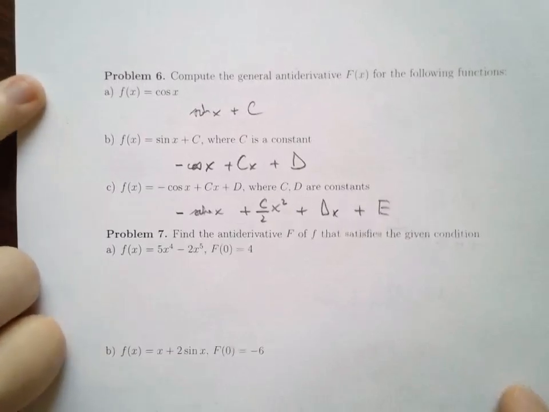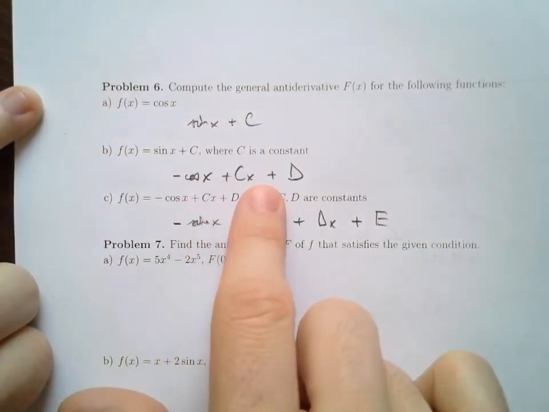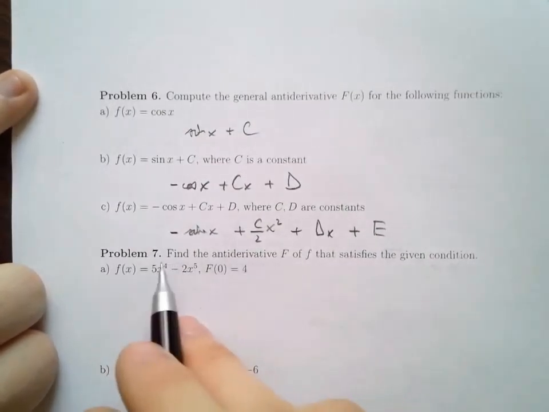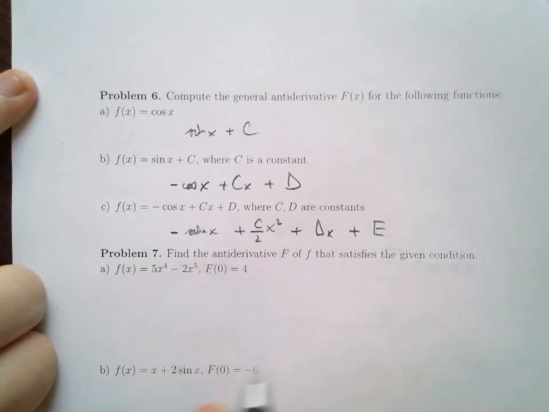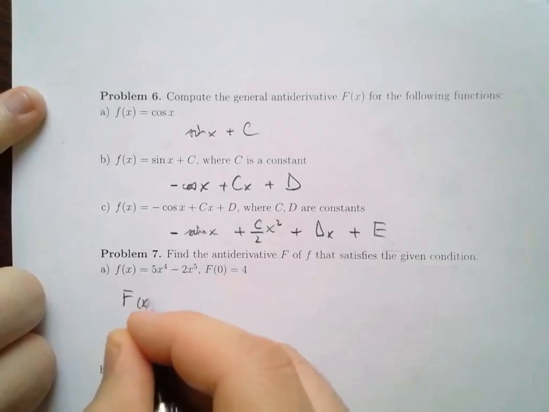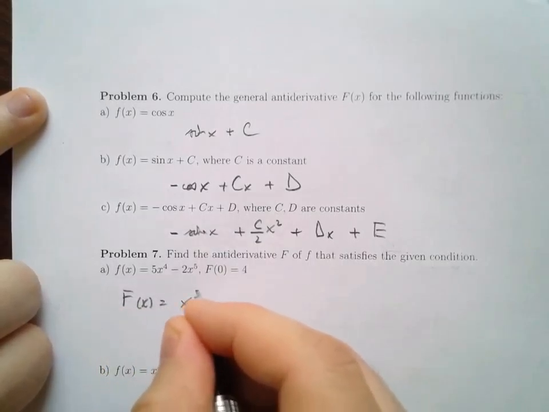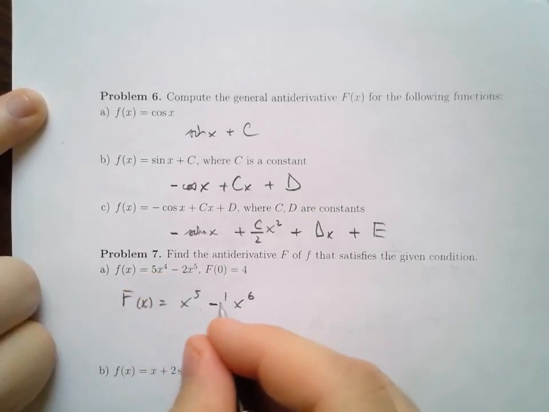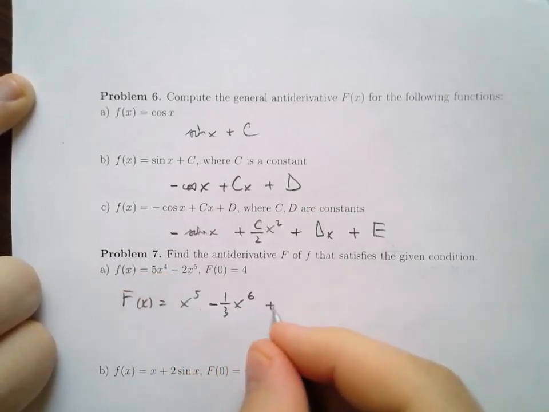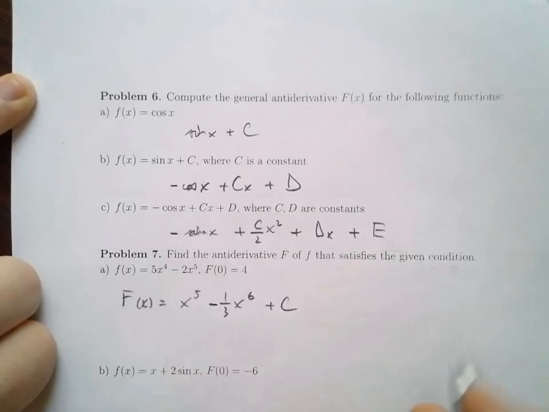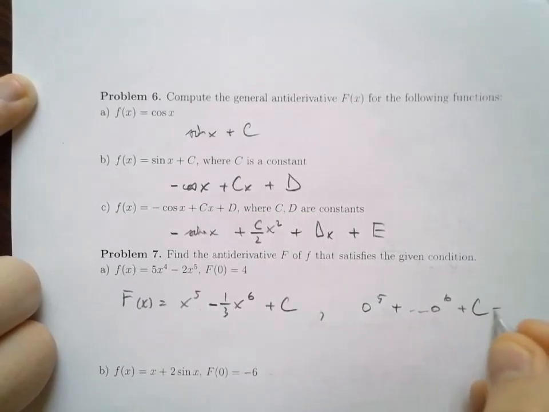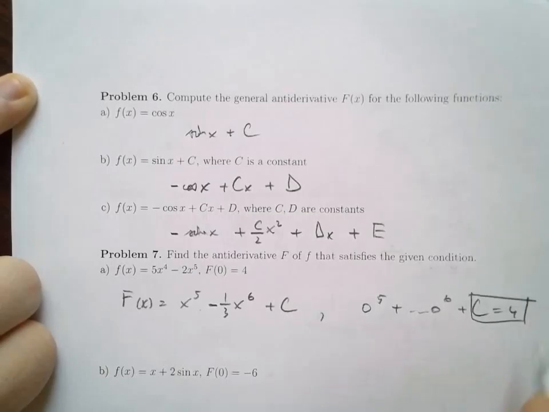Now, it's possible to find the values of these constants if I have some conditions, and that's exactly what problem 7 is asking us to do. So, for problem 7, we want to find the antiderivative that satisfies this condition. First we'll find the general antiderivative, which is, in this case, x to the 5th minus, this is x to the 6th over 6, but I have a 2 on top, so it's 1/3 x to the 6th plus c. I'm told that f of 0 is 4, so that means 0 to the 5th minus 1/3 times 0 to the 6th plus c is 4, so c is equal to 4.